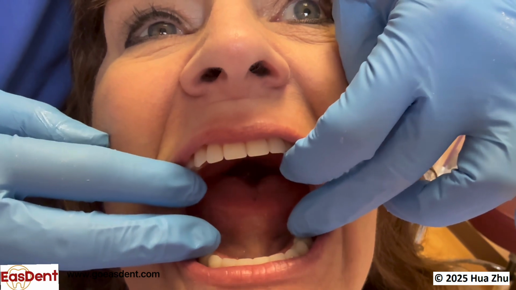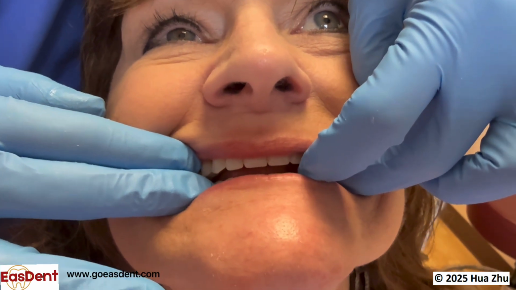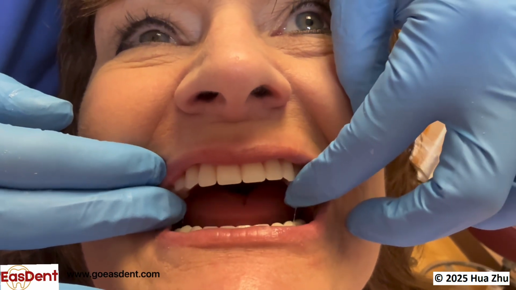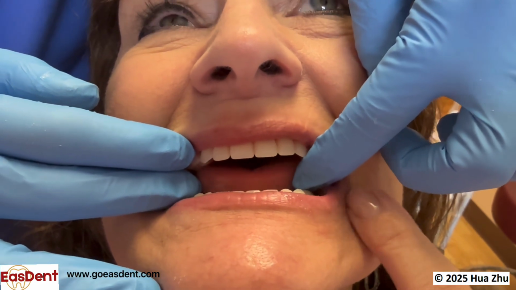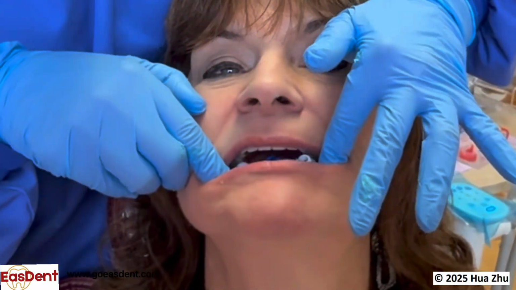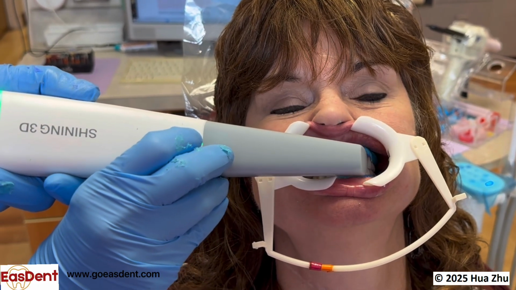If the patient can easily bite into centric relation, you can use that position during the impression stage and scan the upper and lower jaw relationship as centric. If the centric relation does not match the patient's natural or stable bite position, you should record the centric relation using the bite registration material and then scan the upper-lower jaw relationship after impression.